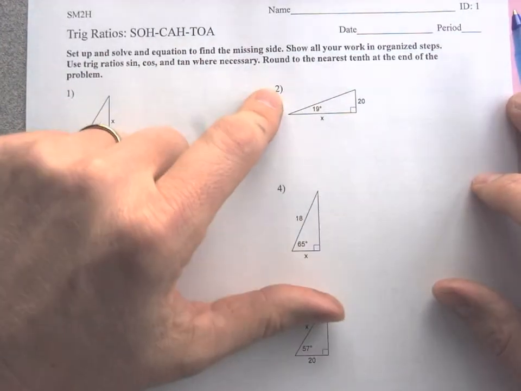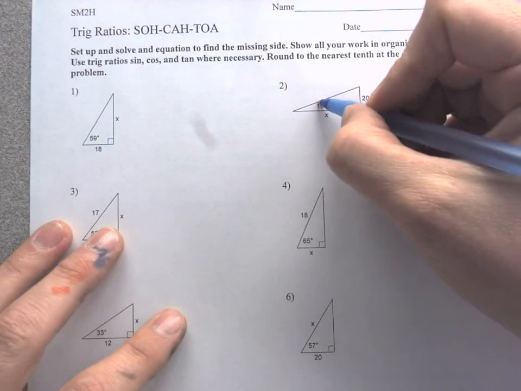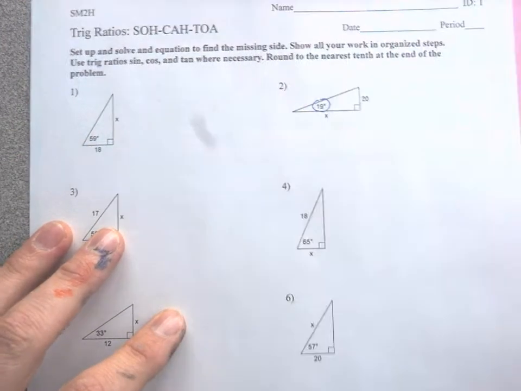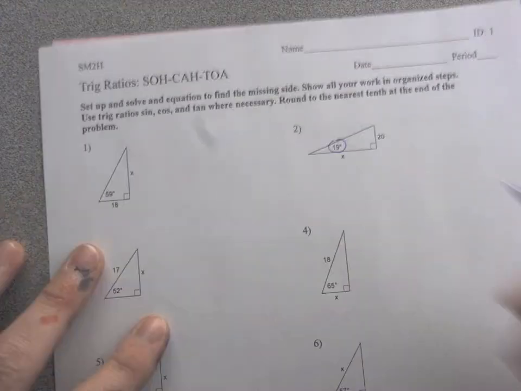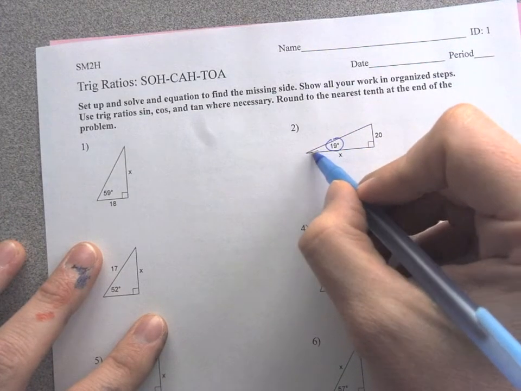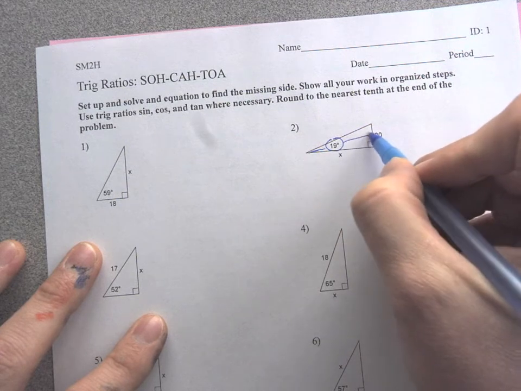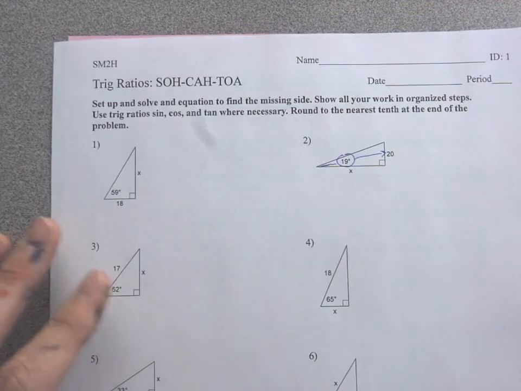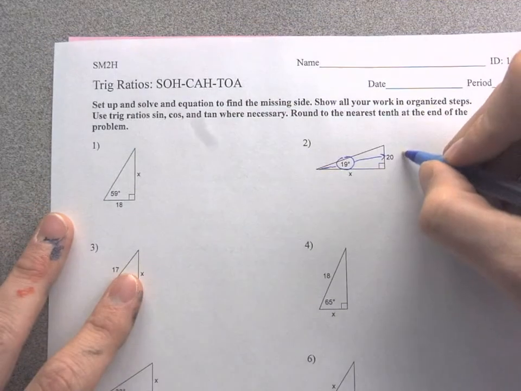So we'll do number 2. Step 1 is to identify the reference angle. Okay, there's the reference angle. We're going to draw an arrow through it, and that arrow will point to the side opposite that angle. So this is the opposite side.